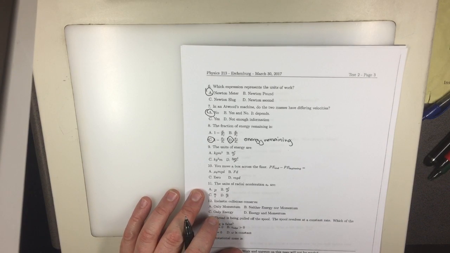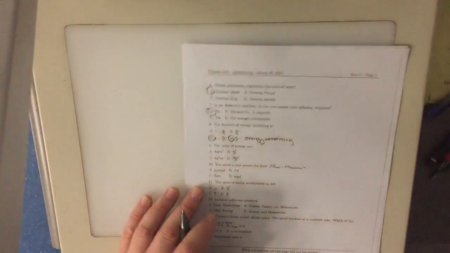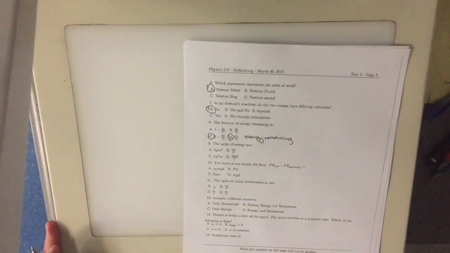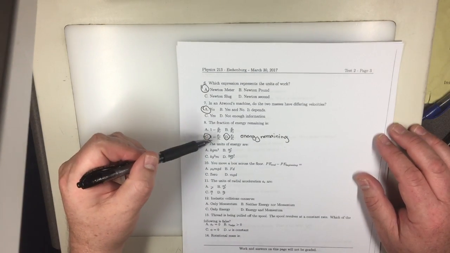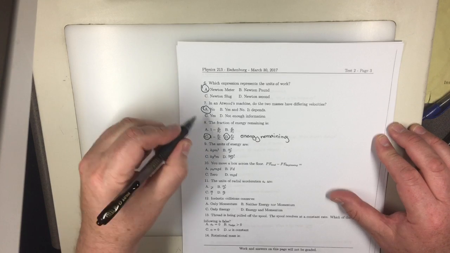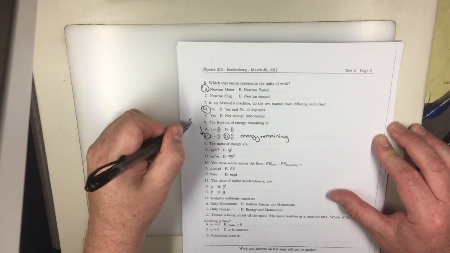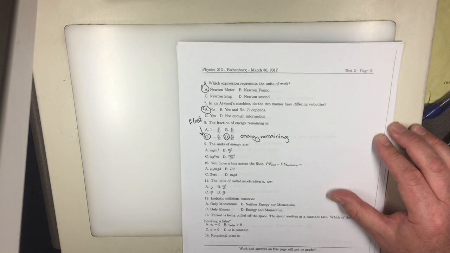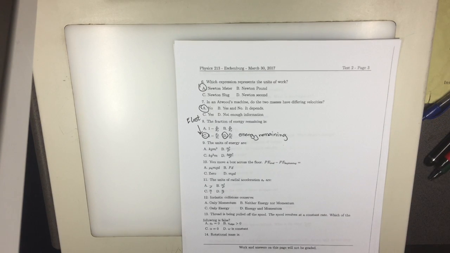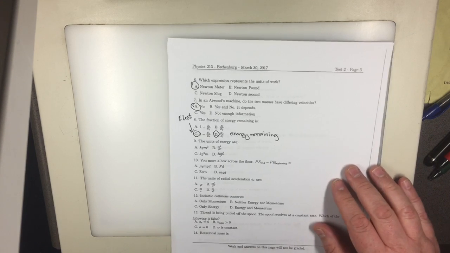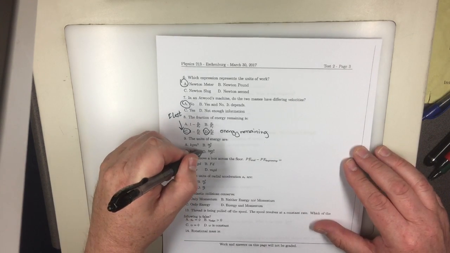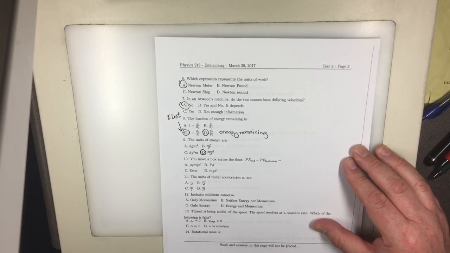Now this is small print and it may not show up well on the thing. Whoa. So D is energy final over energy initial. So 1 minus, ooh, hold on. Oh wait, I know. We've had a mechanical error. So 1 minus the energy remaining is the fraction of energy lost. The units of energy are, okay, and we've discussed that. Kilograms meters squared per second squared.